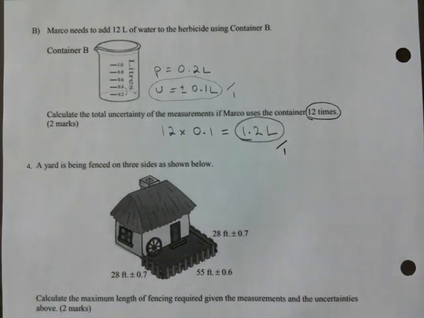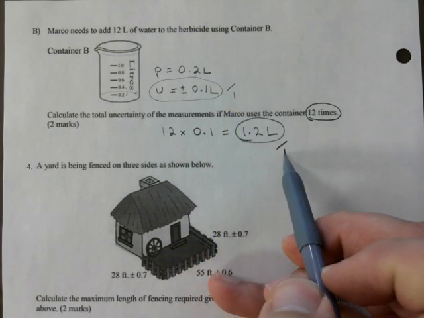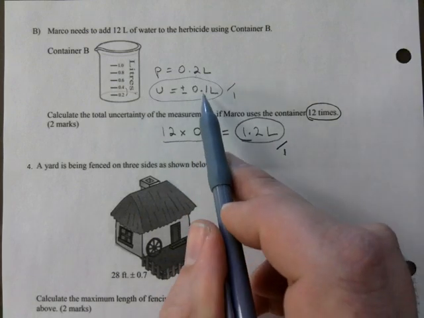We don't know how much you're drawing, right? Okay, so your uncertainty is 0.05. Okay, so you would get the mark for doing that. You would lose the mark here.